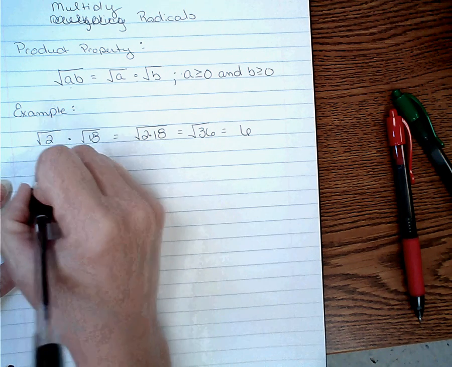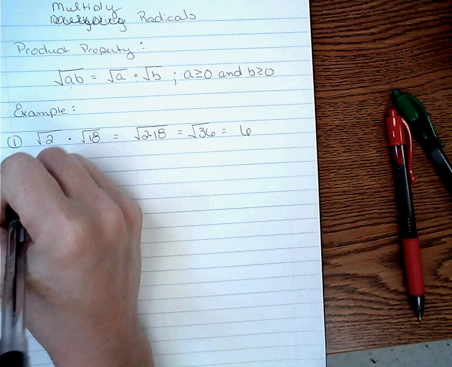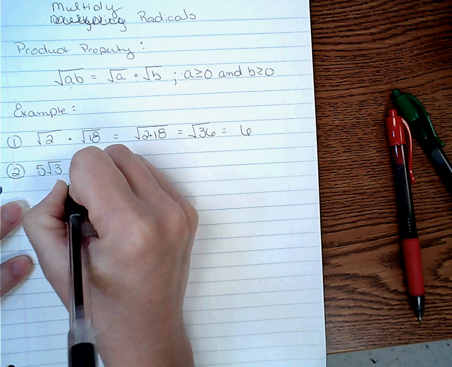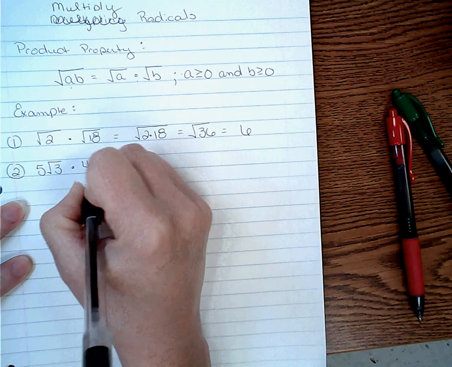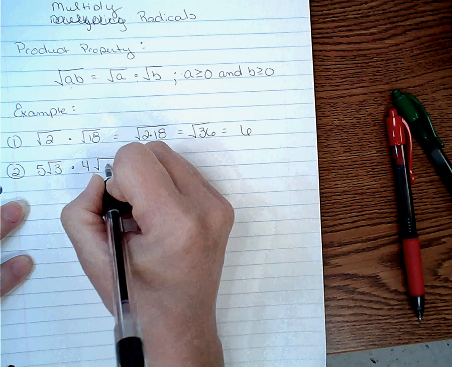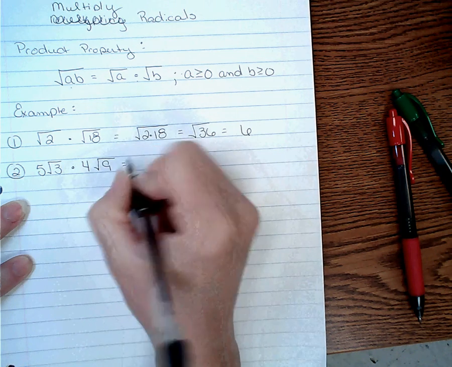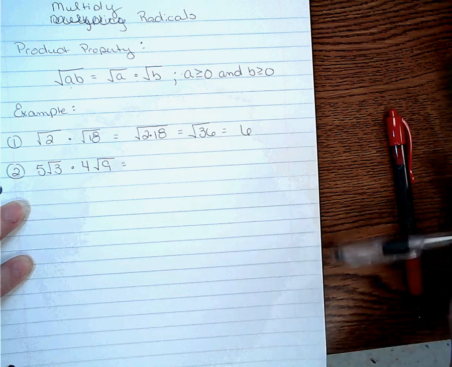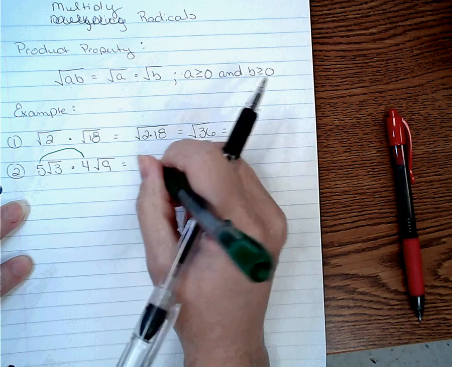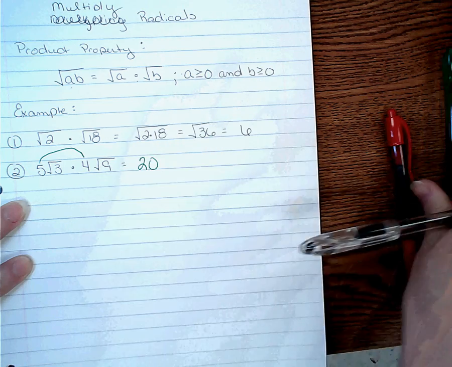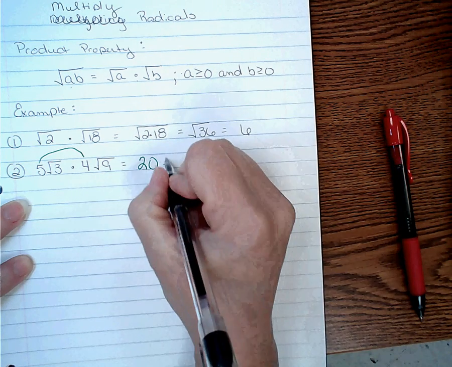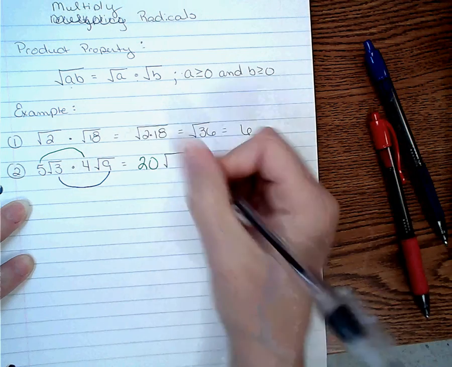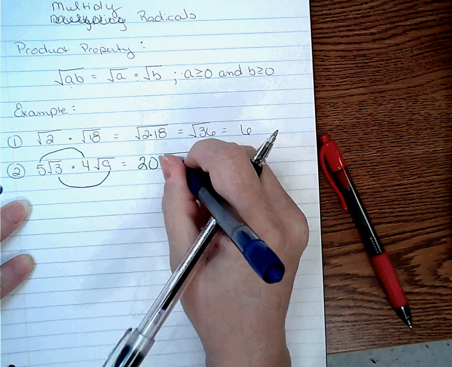Okay? So now you can also look at problems like, let's see, 5 radical 3 times 4 radical 9. So when we get this, we're going to get 20 on the outside, because 5 times 4 gives me 20. And then when I do my radicals underneath, we're going to get radical 27 underneath.